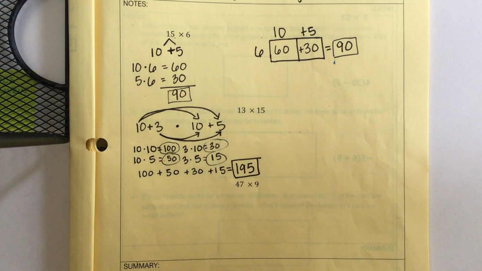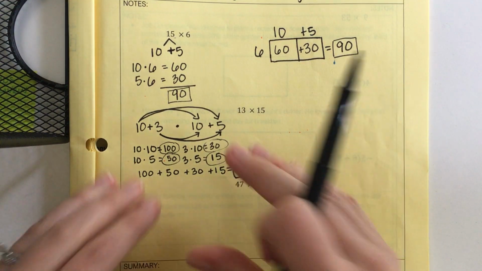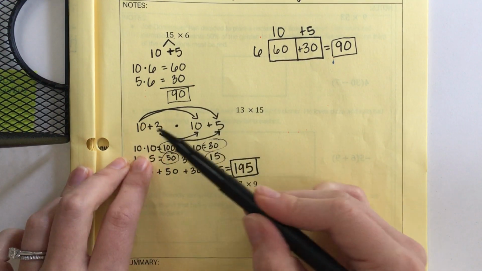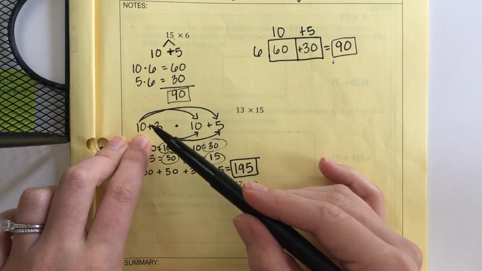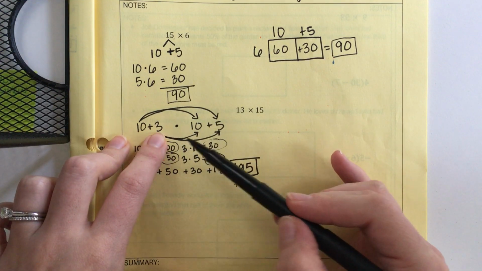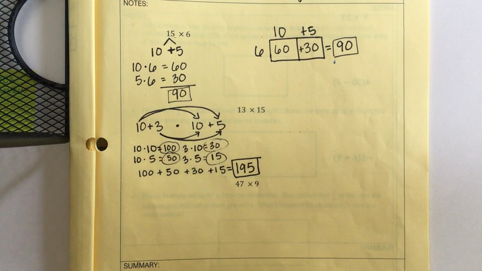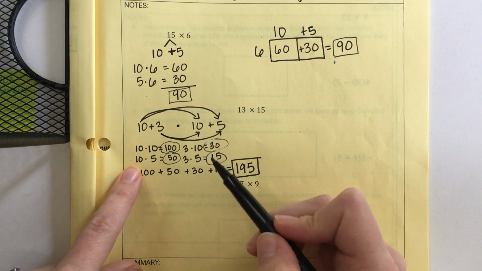So remember, this is just the process of breaking up our numbers into smaller numbers. We're saying we still have 13 groups of 15. We've just broken them into 10 groups of 10 and 10 groups of 5, 3 groups of 10, 3 groups of 5, so that we have our smaller amounts that we can multiply a little bit easier.